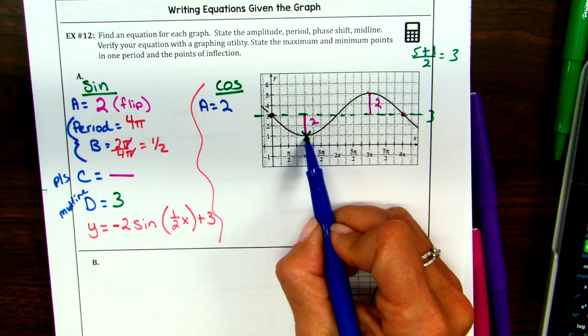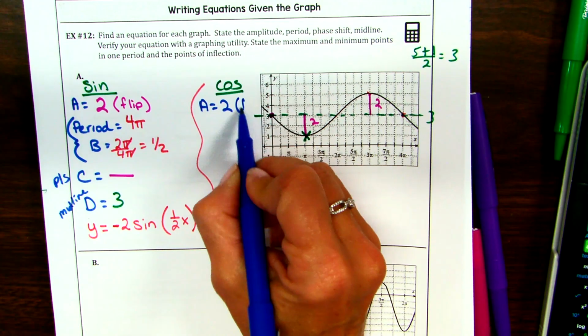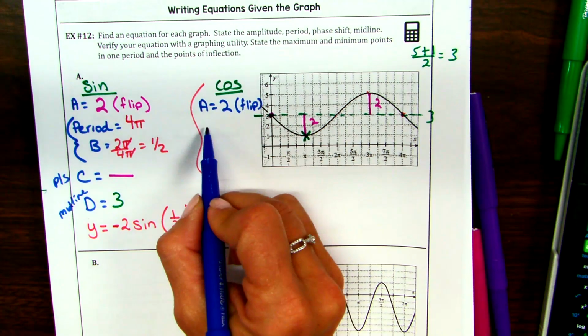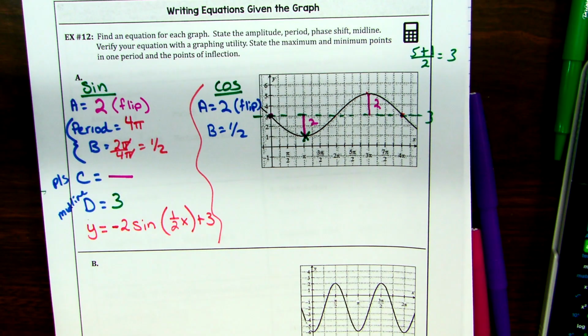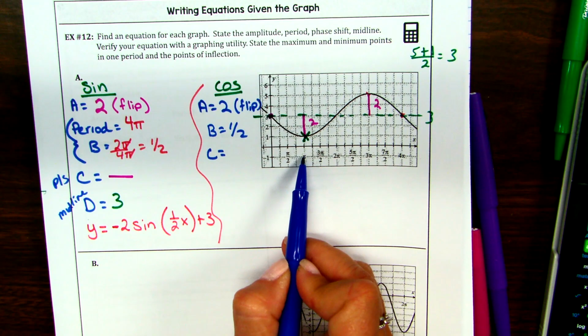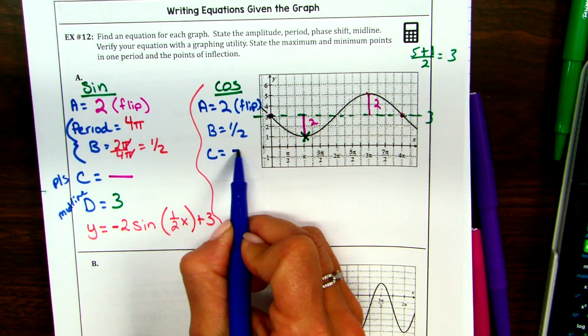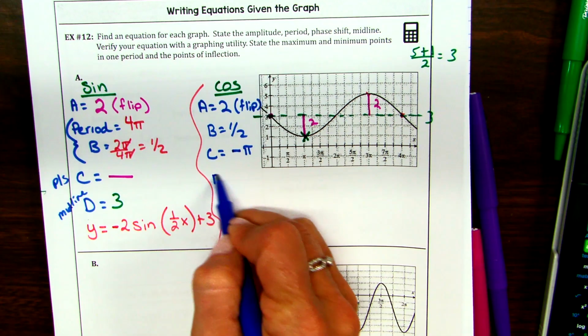If I start down, yep, this is going to have a flip, because cosine normally starts up. So I would have a flip. My period and my b wouldn't change. That will never change, no matter what 5 points I use. But because I didn't start at 0, I started at pi, that's to the right, so you have to put a negative in front of it, pi, and the d wouldn't change.